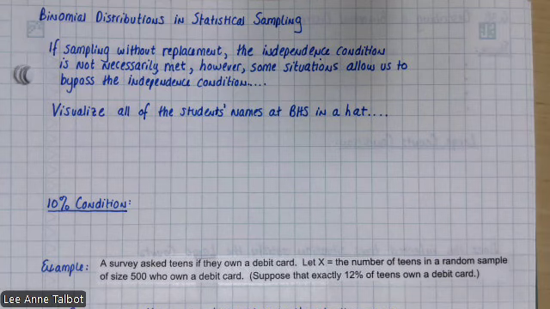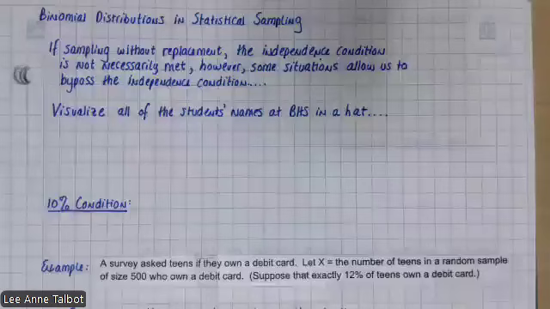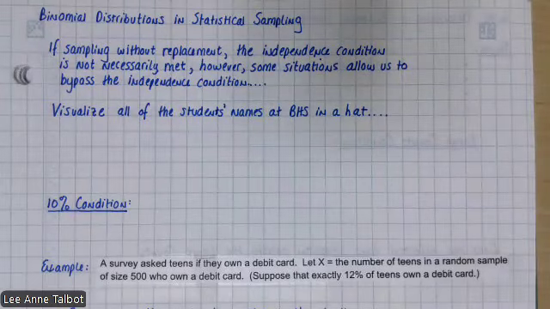Except the problem is with independence. And even the trees condition, if you think about it, because if you take one of the trees and that tree's not open to you to be the next one to choose, technically that's sort of violating independence.